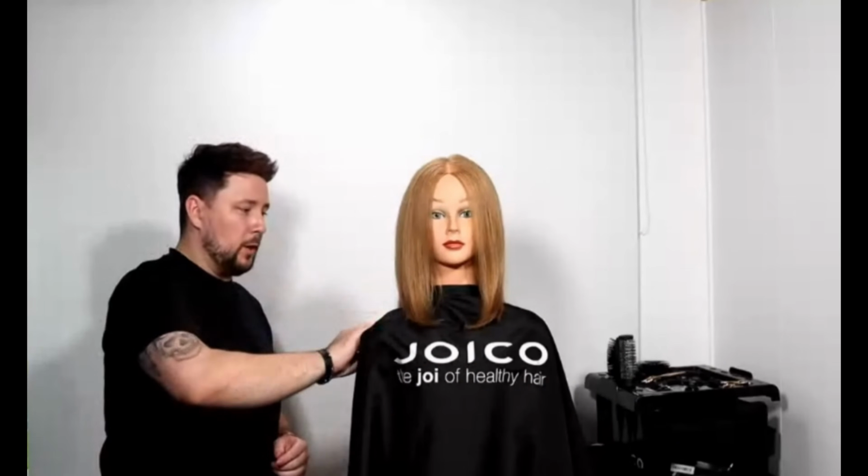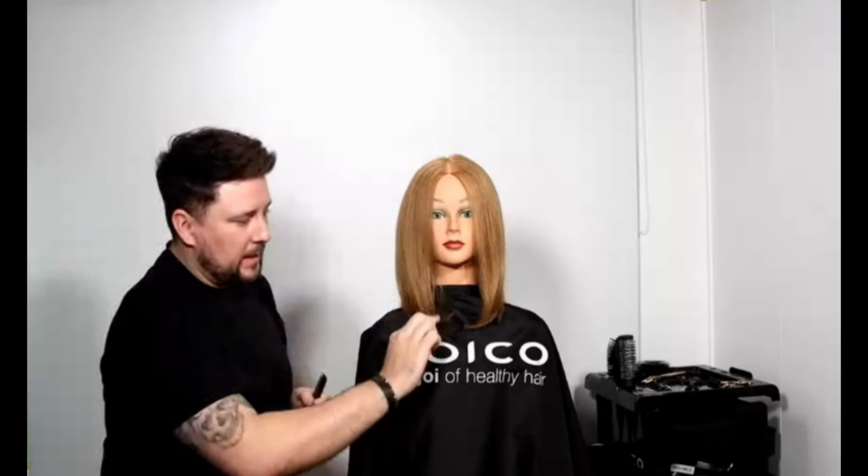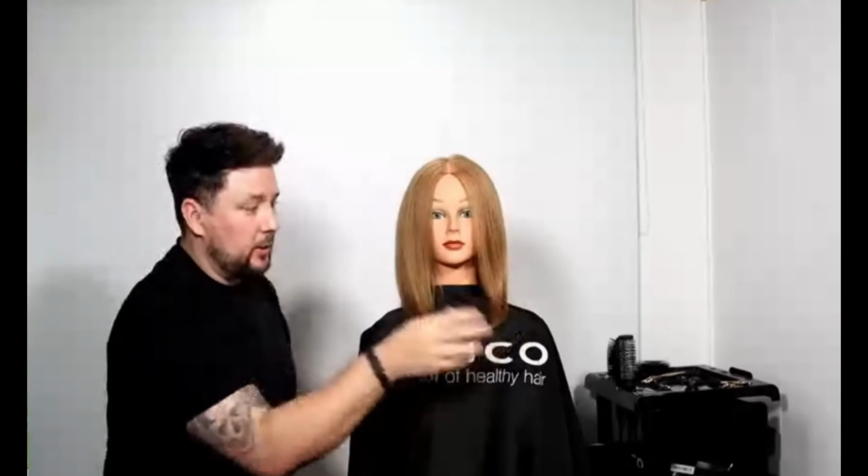So there we go, guys. That is the finished result. That is it all nicely blow dried. Just basically a smooth blow dry. A little bit of Joico hair shake in there to add a little bit of grip, just so we can get these ends turned under. You could turn them out if you want to, but I just think it's quite nice how they just sort of float like that over the shoulders.